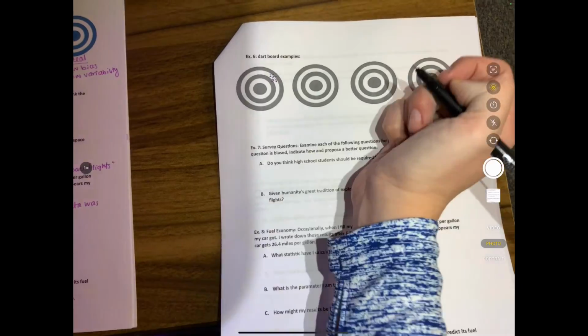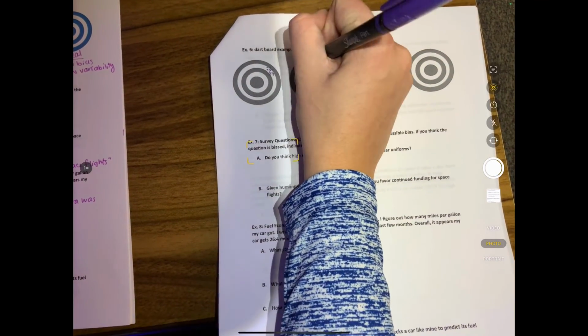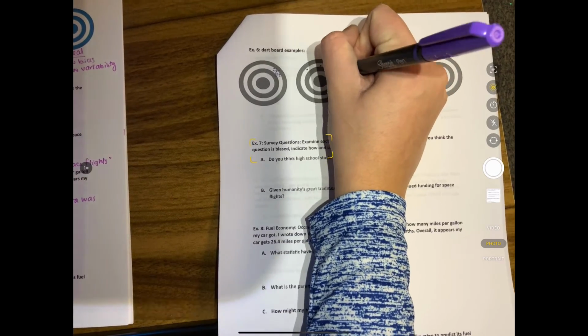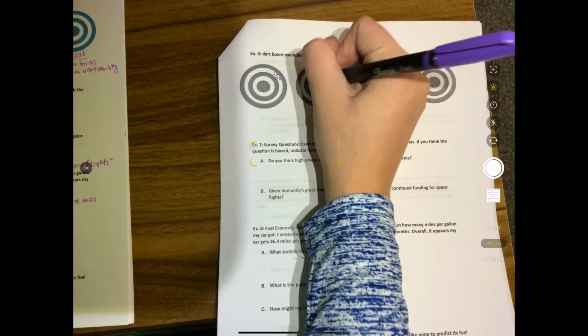Not accurate. Accuracy. I hated accuracy. Precision. This one's precise, not accurate. You can be precise and not anything else. That person just guessed.